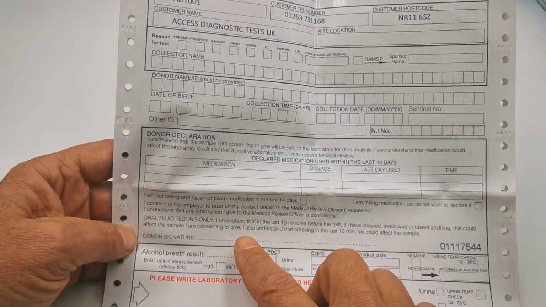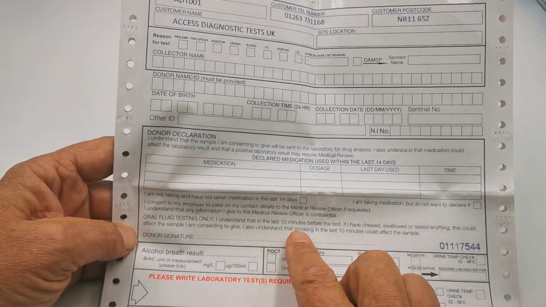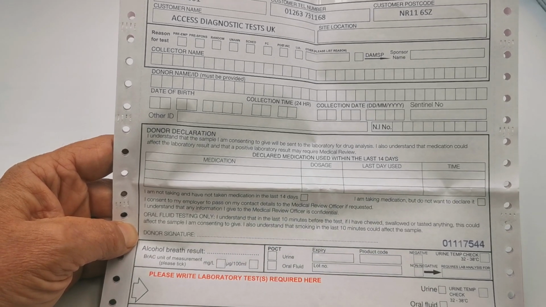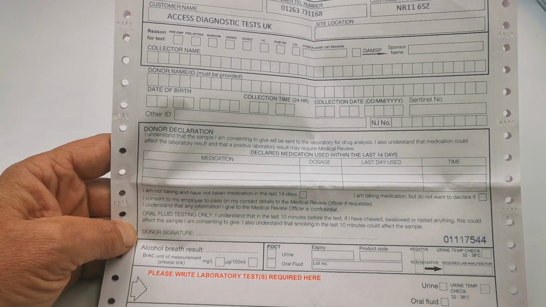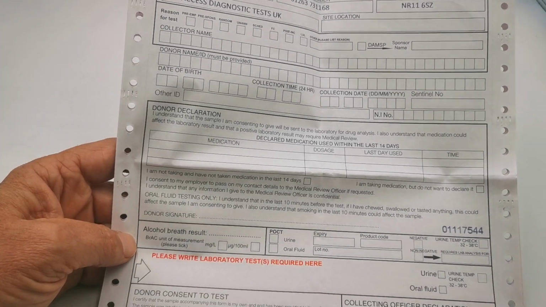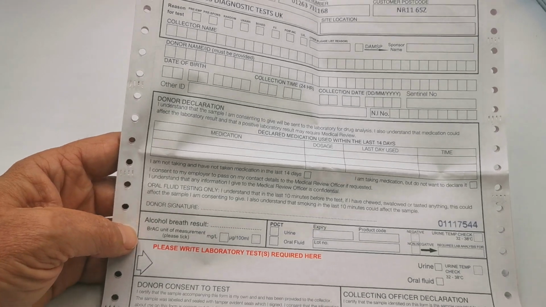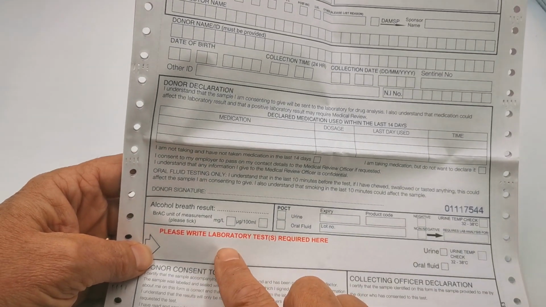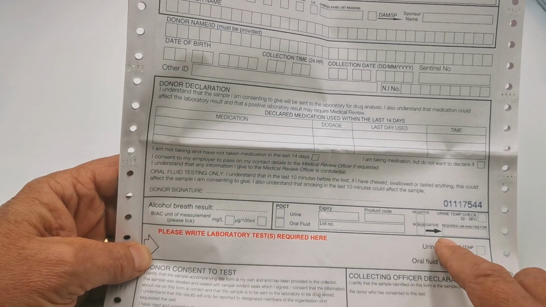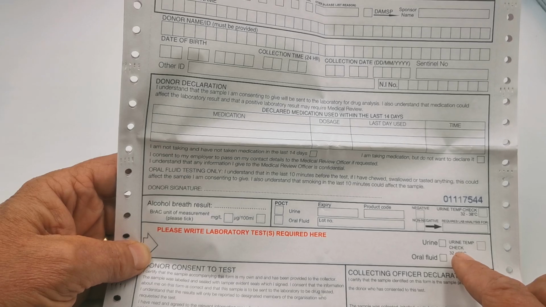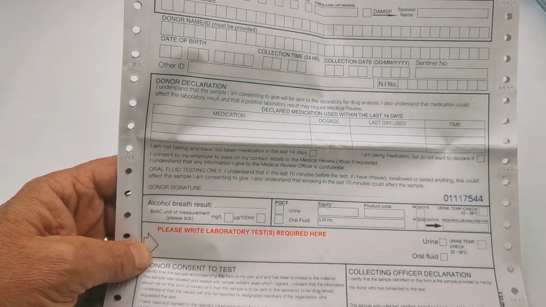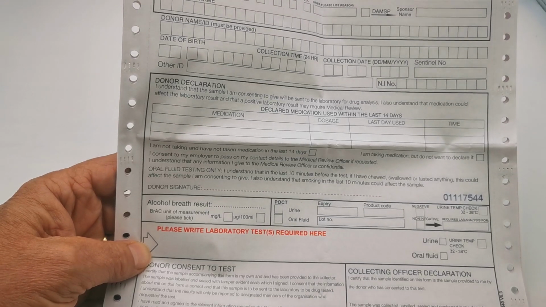In the case of an oral fluid test sample, you have to also declare and sign that you've not eaten or drunk anything for the 10 minutes prior to the form being conducted. All these sections must be completed in all cases. In the laboratory tests required section, you have to tick either urine or saliva, oral fluid, and add a single drug group that you wish the laboratory to confirm testing.